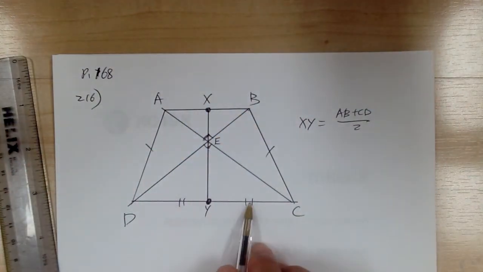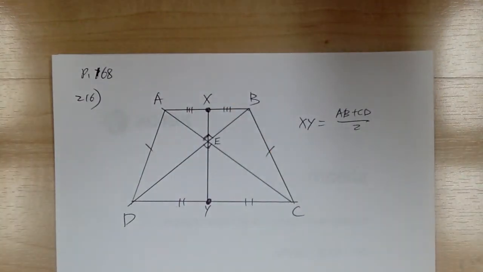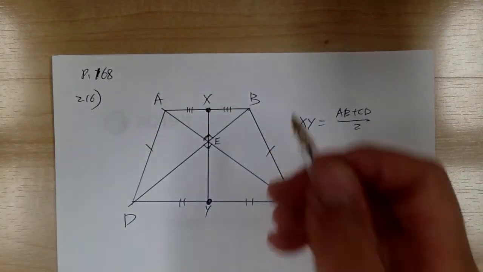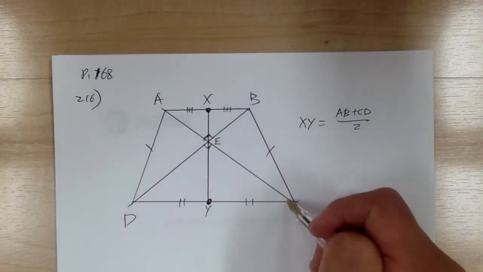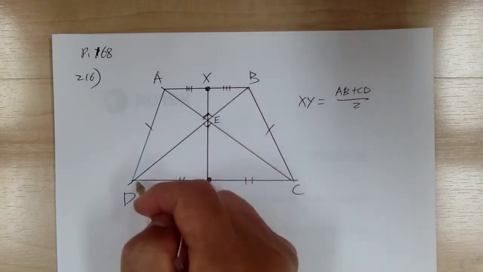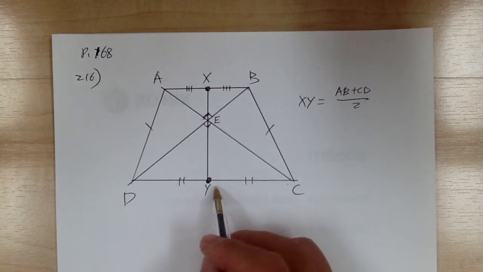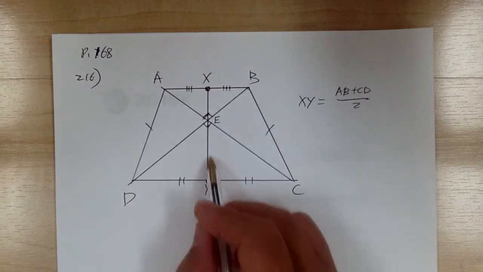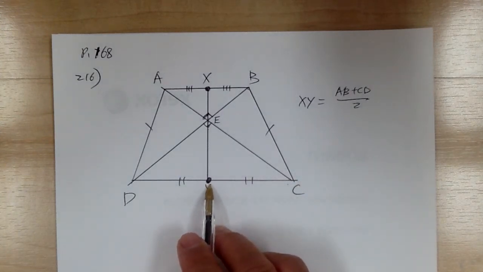Therefore, this has to equal that, and this has to equal that. Now you have to use the theorem. Since this is a right triangle, this is the hypotenuse, so this is the midpoint of the hypotenuse. The midpoint of the hypotenuse of a right triangle is equidistant from the 3 vertices. That means the YC.